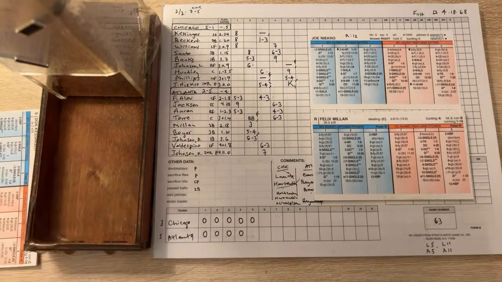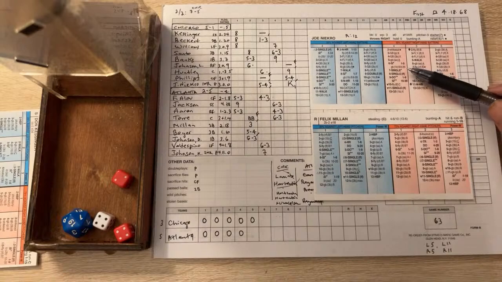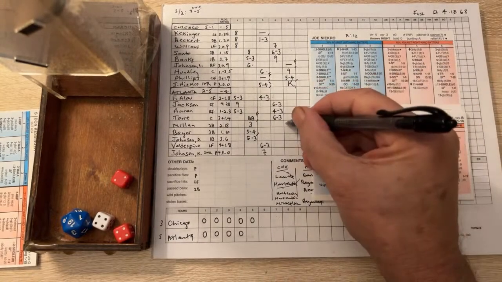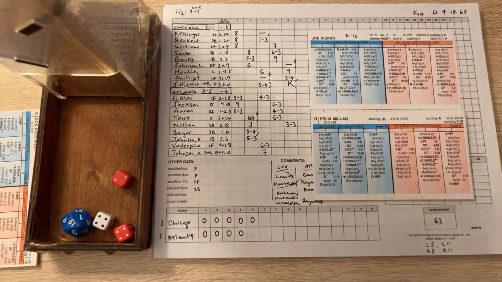The pitch to Millan. It's a 4-6, right-handed, single 1-5. It's a 19. That's going to be a grounder to first. Nobody on. We can ignore the B. And the way I do that, a grounder to first, is 3-3.